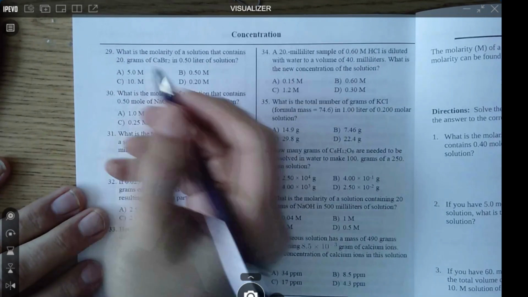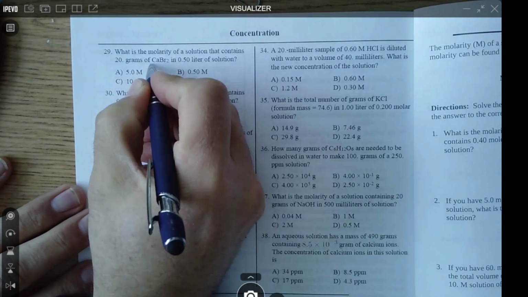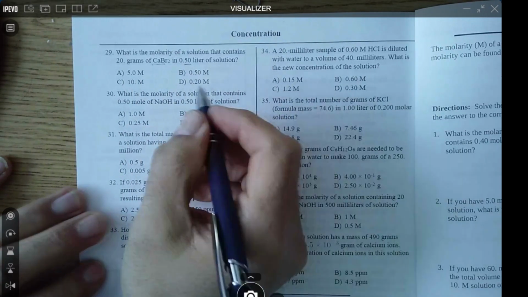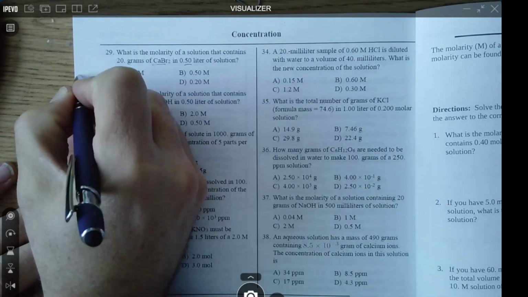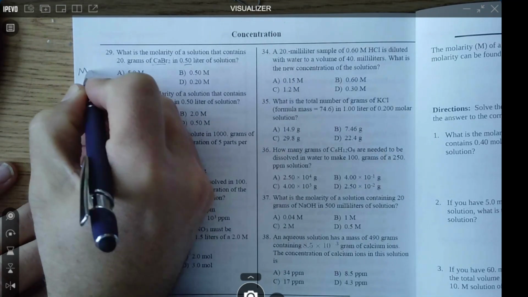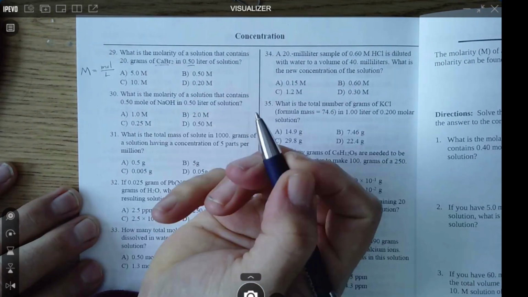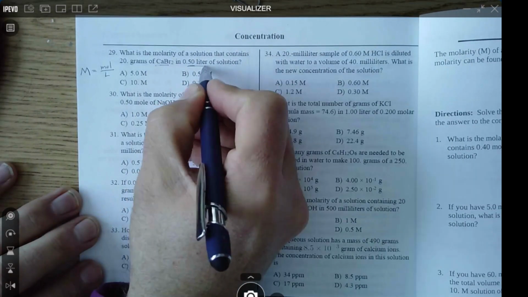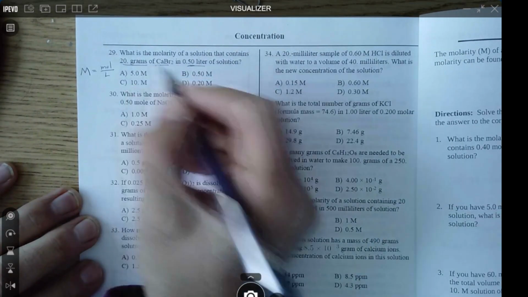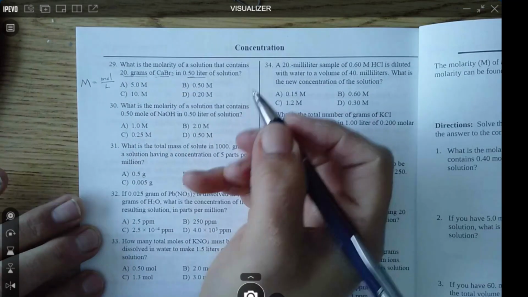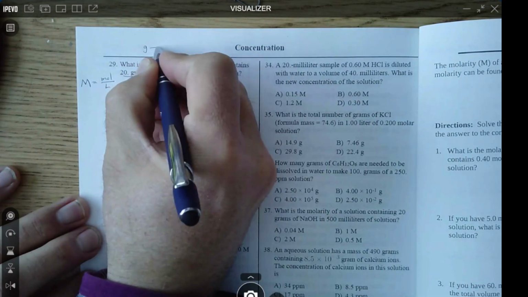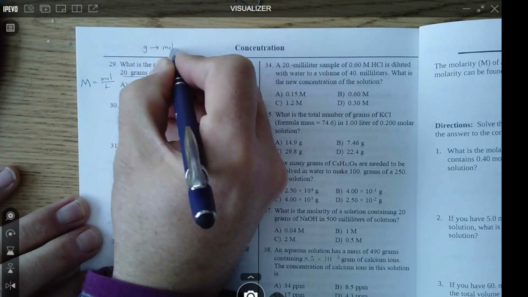What is the molarity of the solution that contains 20 grams of this and 0.5 liters of solution? The first thing we need to do is understand molarity is equal to the number of moles over a liter. And we have the liter data, but we have grams instead of moles, so we need to convert grams to moles.